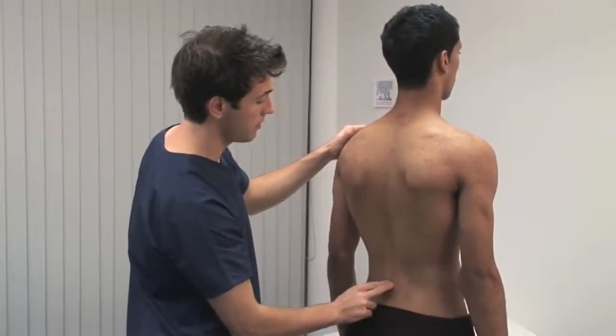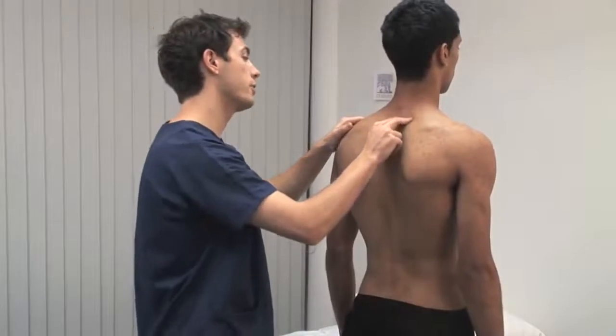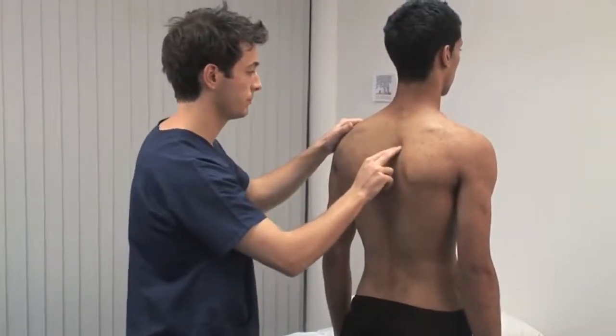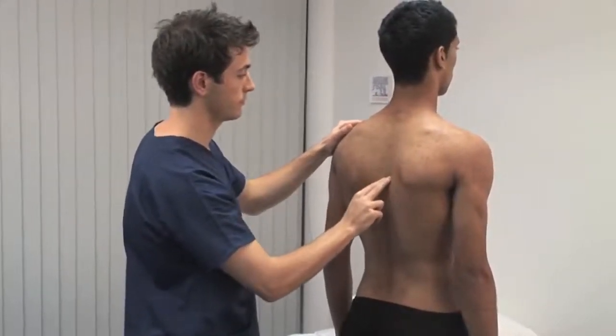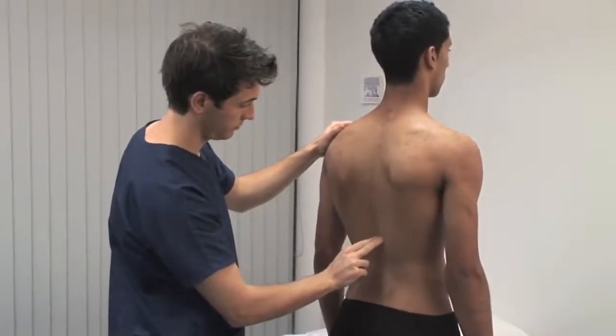The L4-5 interspinous space is at the level of the iliac crest. And again, let me know if it's sore. Feel for tenderness in the paraspinal muscles. You may also notice areas of increased tone.